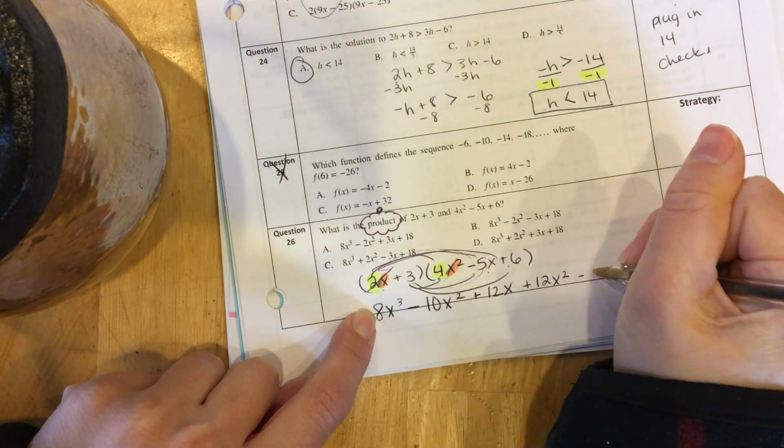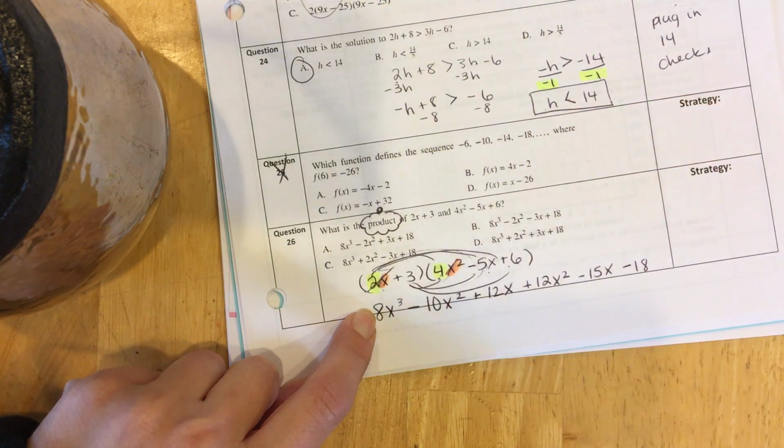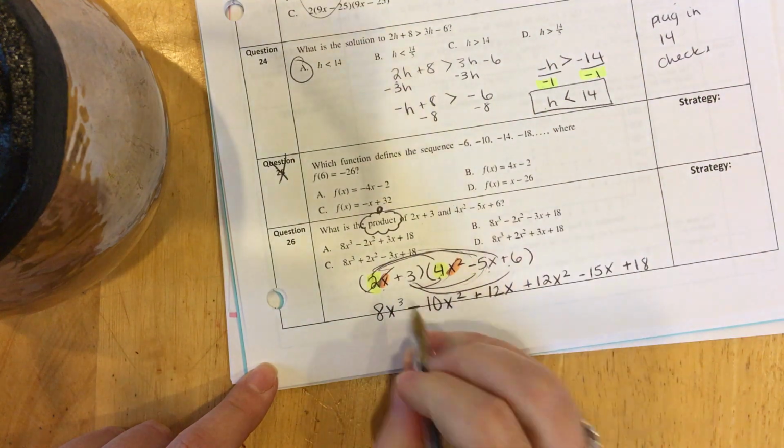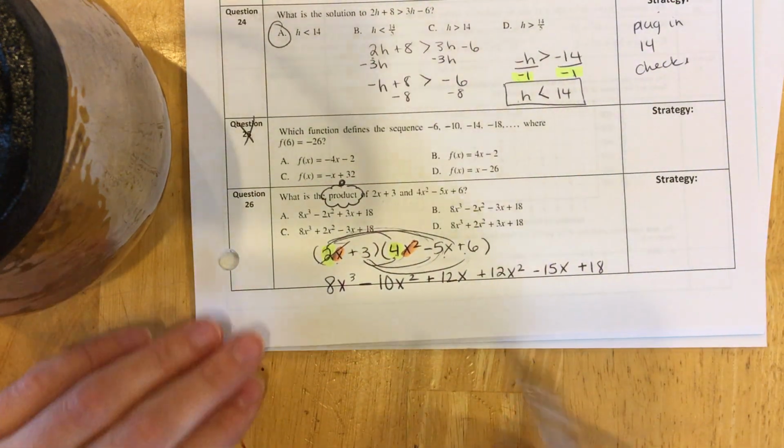3 times -5 is -15, the x drops. And then 3 times 6 is... sorry, that should be +18. It's +3 times +6. Okay, and then from here, we're going to combine like terms.